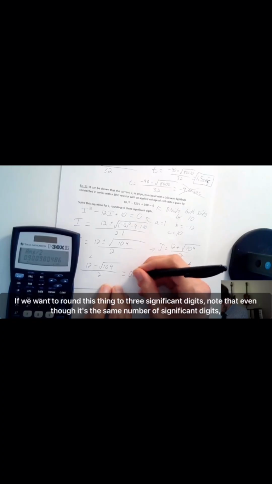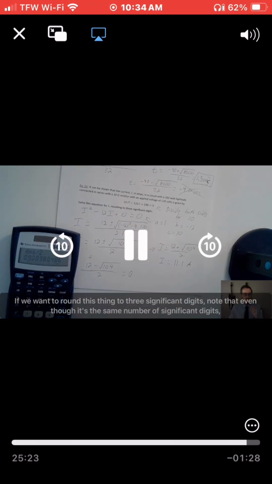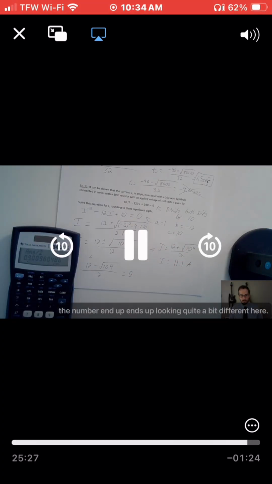The other possible way to get this to work is with this value. Let's see if that number makes sense. 12 minus the square root of 104. Take that value and divide it by 2. And actually, this number does make sense. If we want to round this thing to 3 significant digits, note that even though it's the same number of significant digits, the number ends up looking quite a bit different here.